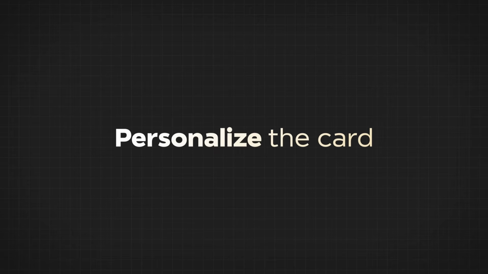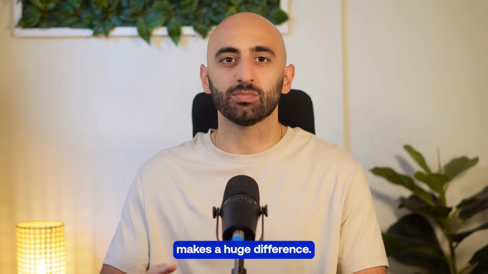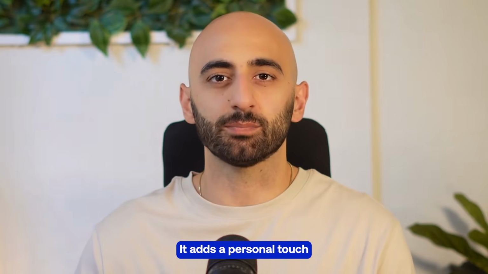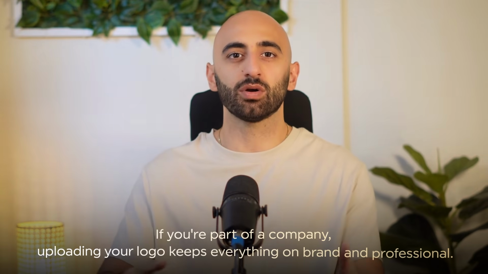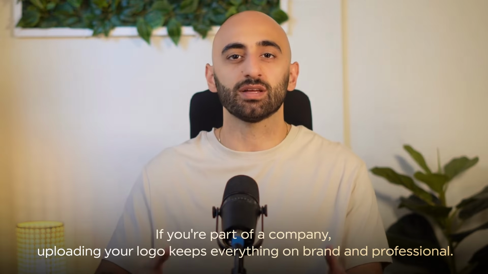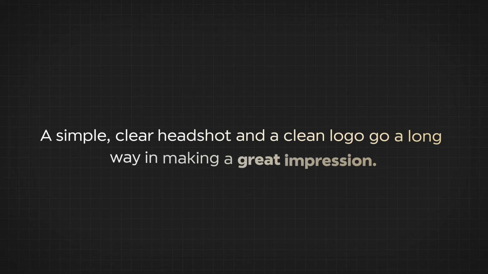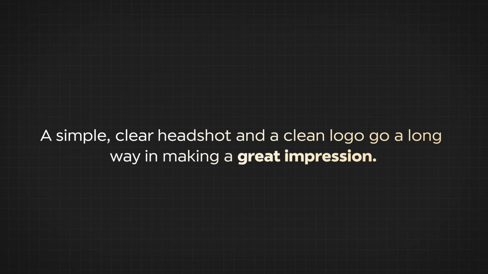Next, you'll want to personalize your card a bit. Adding a profile picture makes a huge difference. It adds a personal touch and makes you more memorable. If you're part of a company, uploading your logo keeps everything on brand and professional. A simple, clear headshot and a clean logo go a long way in making a great impression.